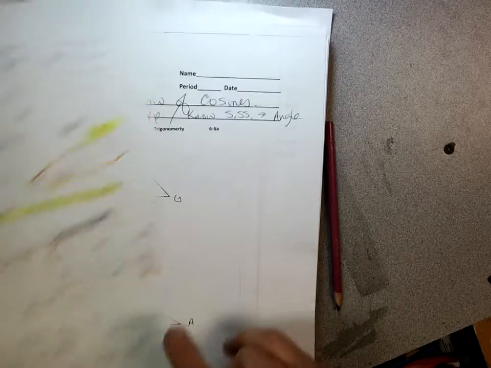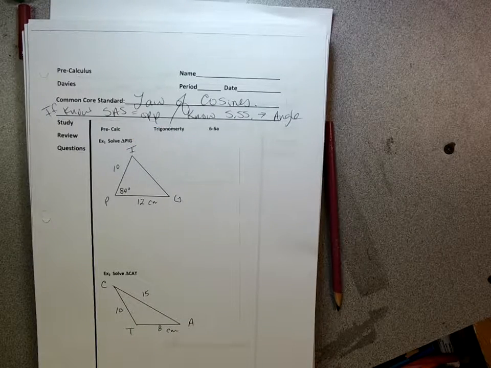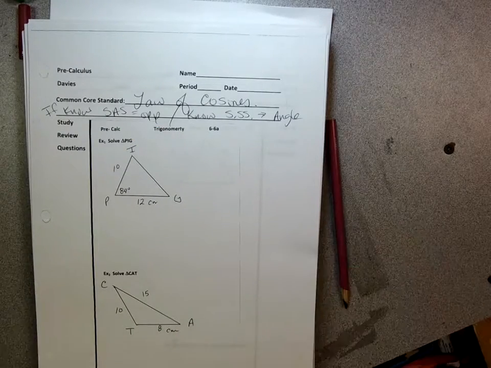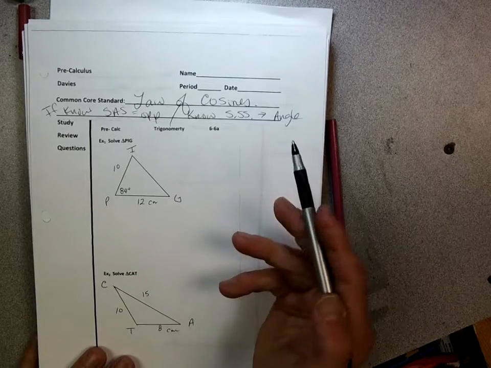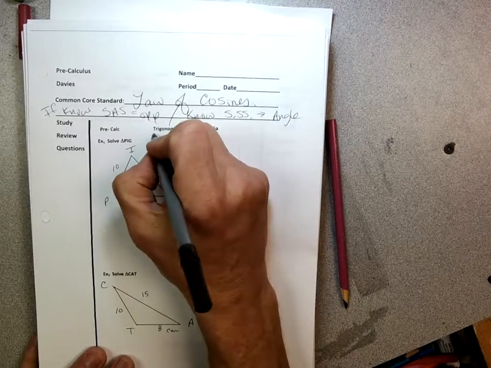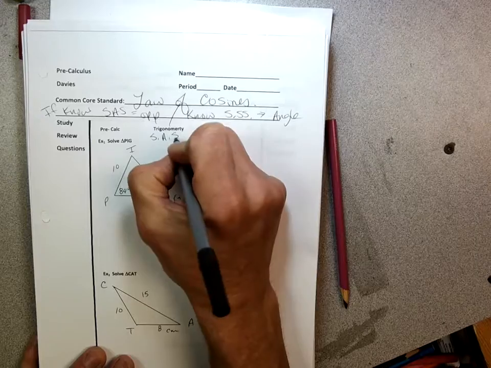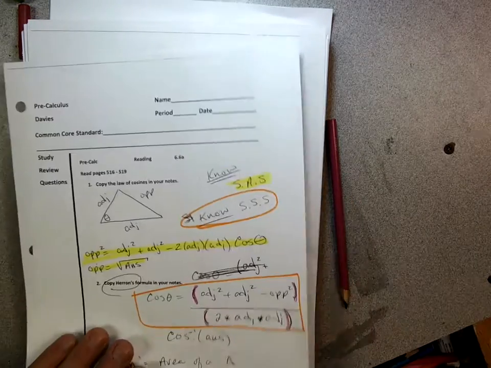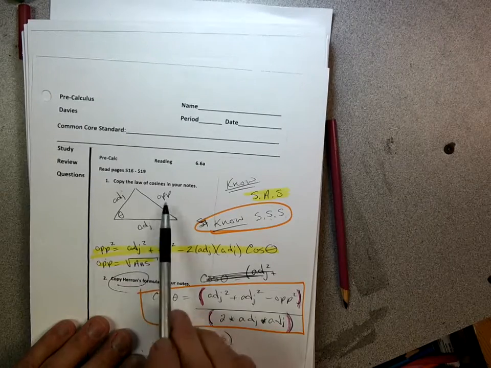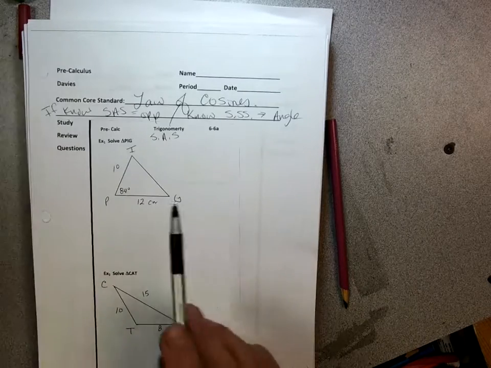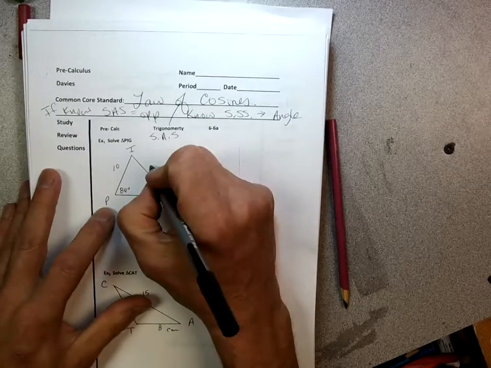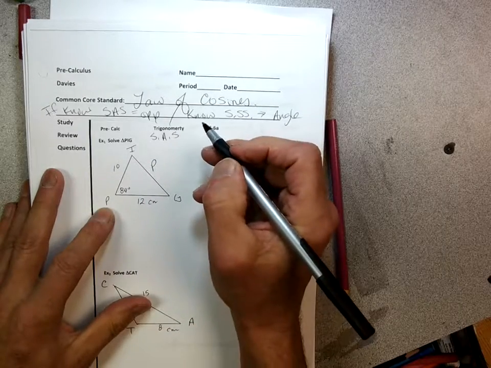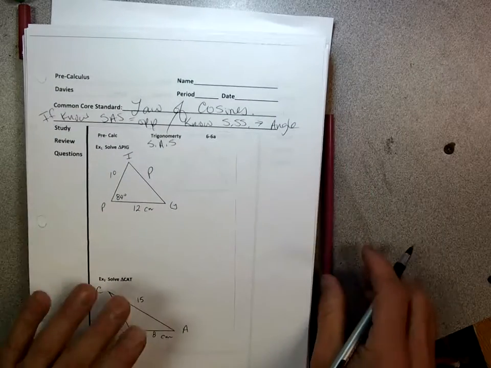Okay, so let's use these formulas. Let's take a look at example number 1. First of all, there's not a pair of opposites, but I do have side angle side. If that's the case, if I look at my formulas, I should be able to find the opposite side. So this is little p. To find little p, we'll set up the law of cosines.